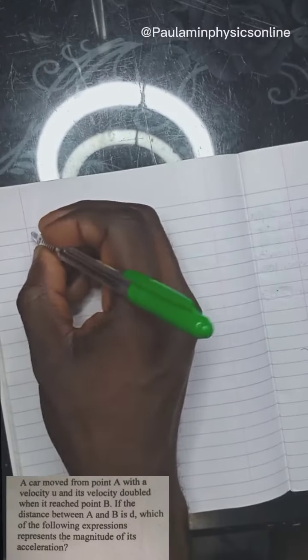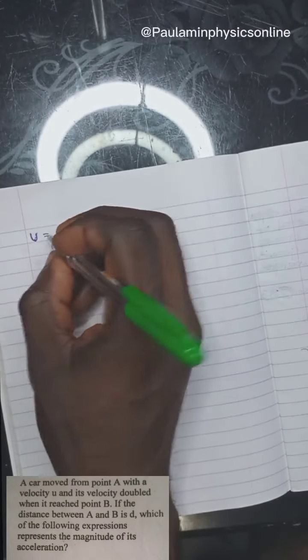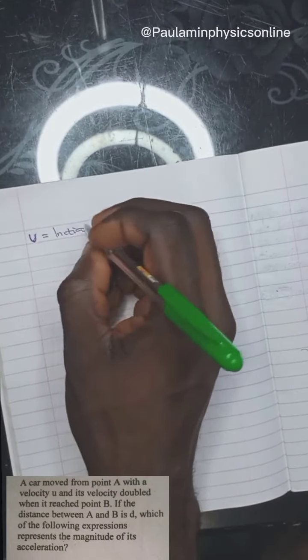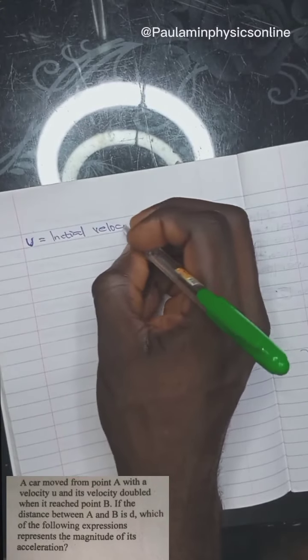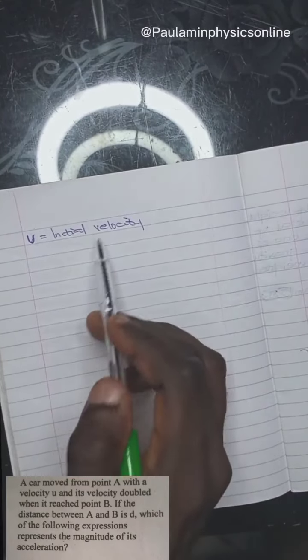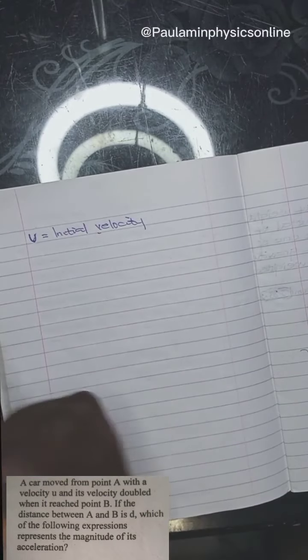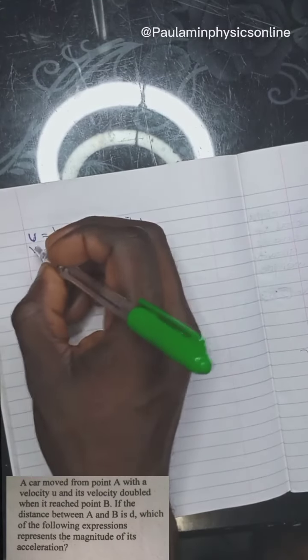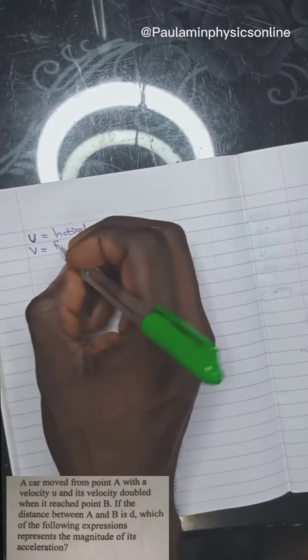Always list the parameters given, alright, with the velocity u. Now, the velocity with which a body starts to move is usually referred to as its initial velocity. It moves from a point A with this velocity, and its velocity doubled when it reached point B. Now the velocity at point B is the final velocity.